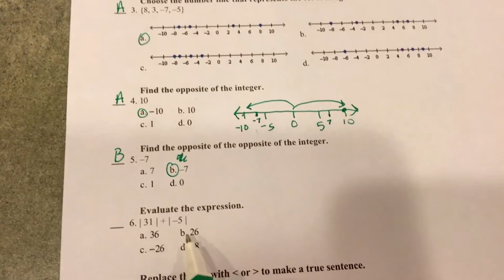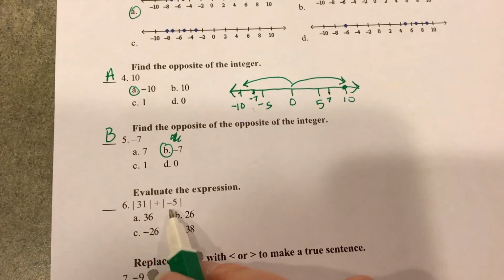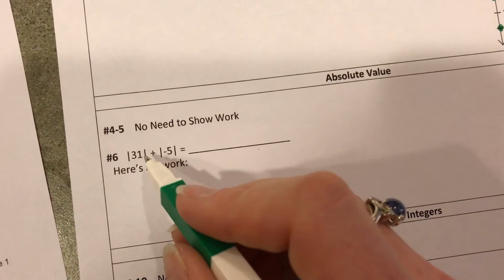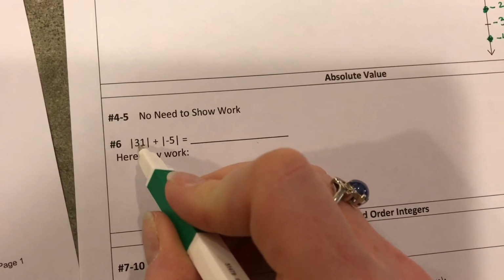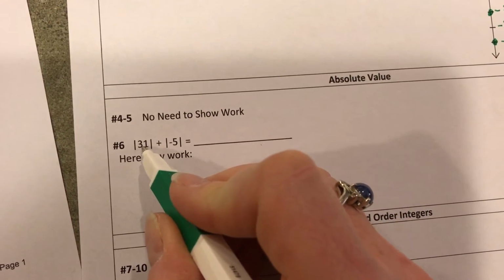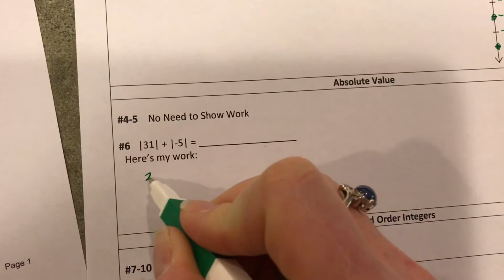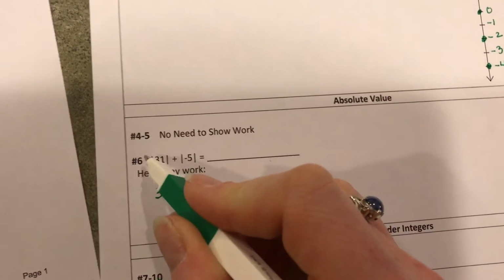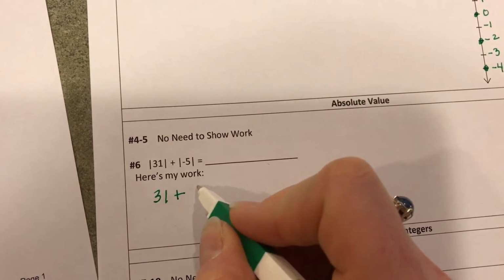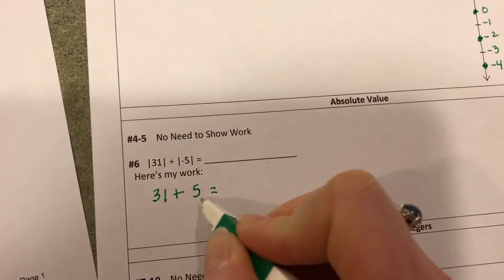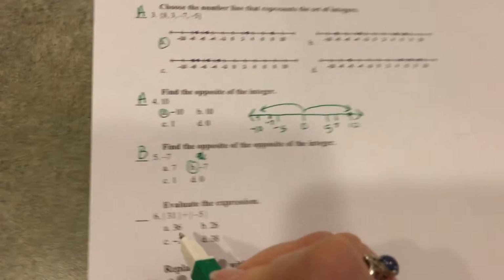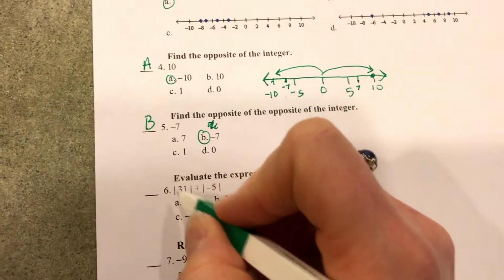All right, so for number 6, we are finding absolute value. So I'm going to go over to the show your work side. Absolute value is a distance, so it's always positive. The absolute value of 31 is the distance between 0 and 31 on a number line, plus the distance between 0 and -5 on a number line, which would be 5. So 31 plus 5 is 36. So number 6 is A, 36.